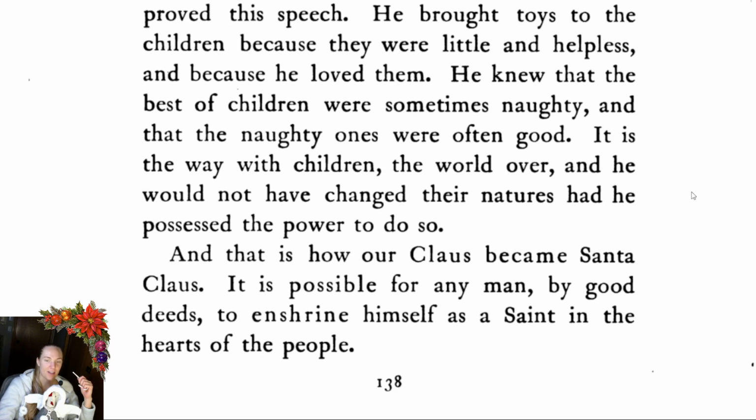And that is how our Claus became Santa Claus. It is possible for any man, by good deeds, to enshrine himself as a saint in the hearts of the people.